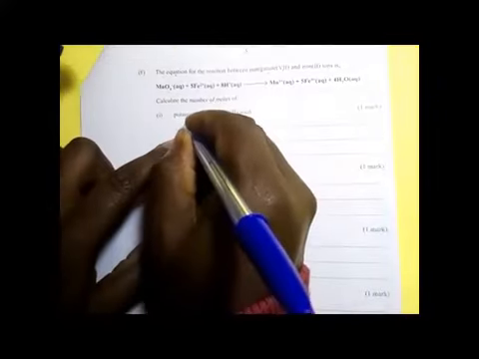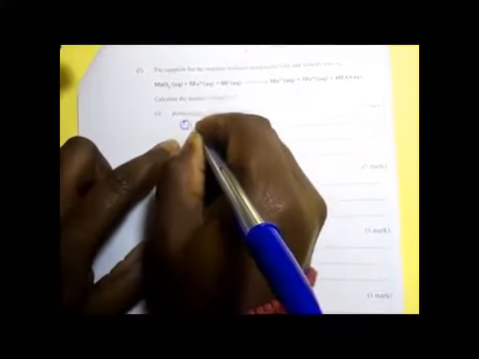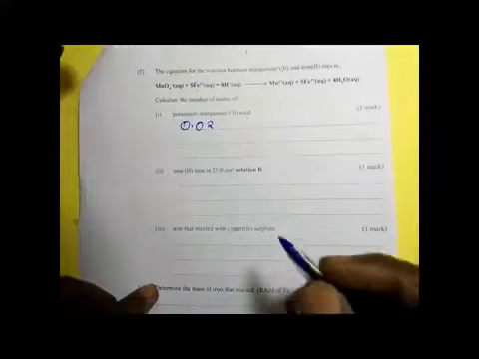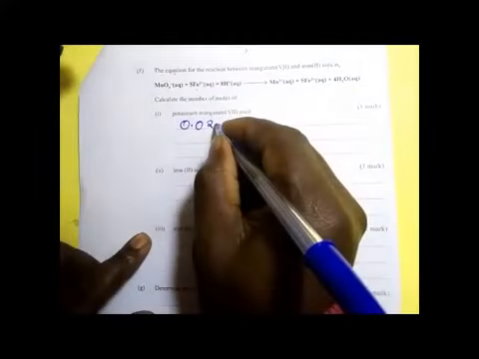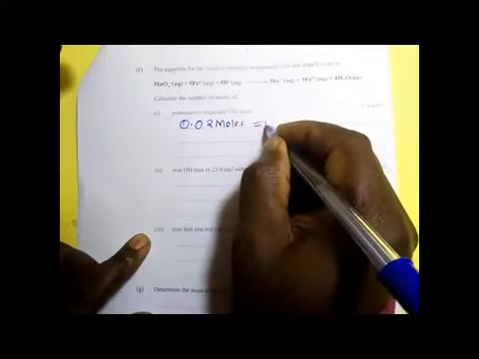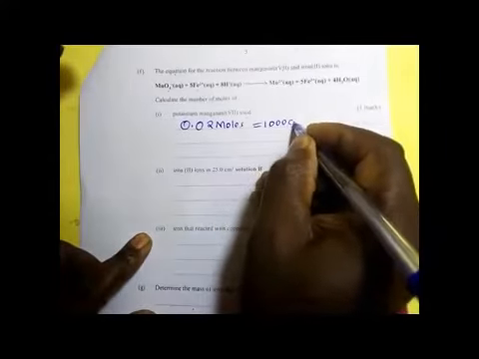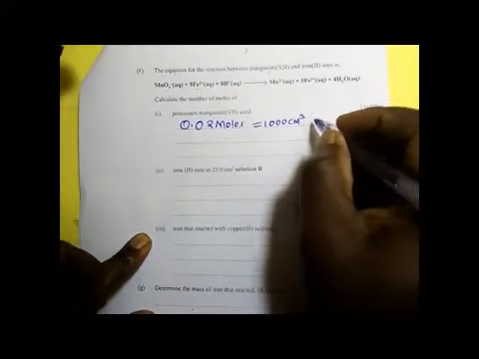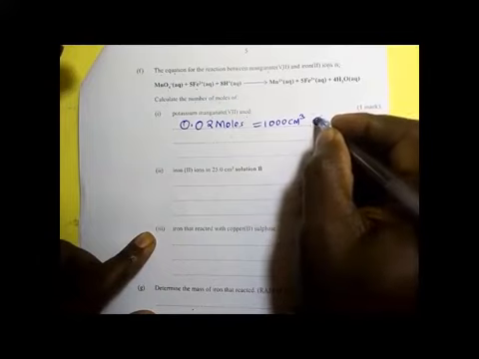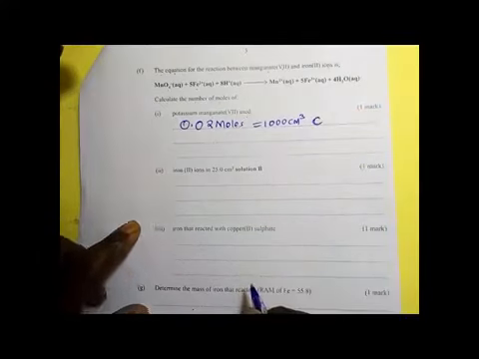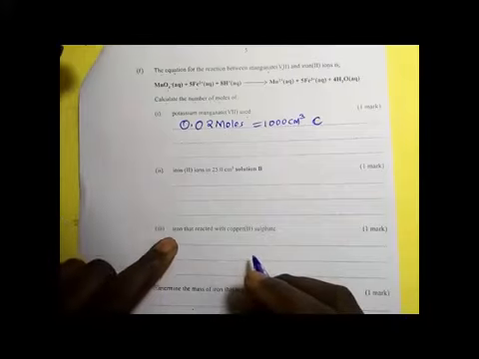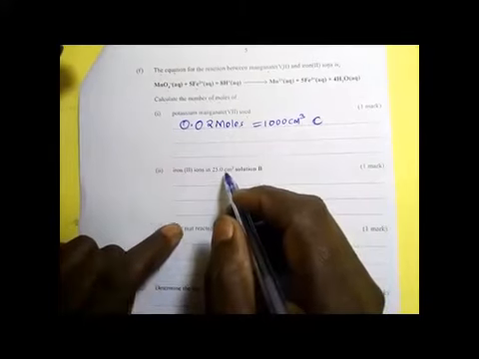But we know that 0.02 is the number of moles in 1000 centimeters cube of solution C. Remember that, because we were provided with 0.02 molar potassium permanganate.